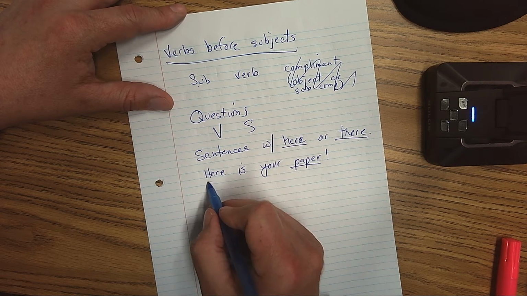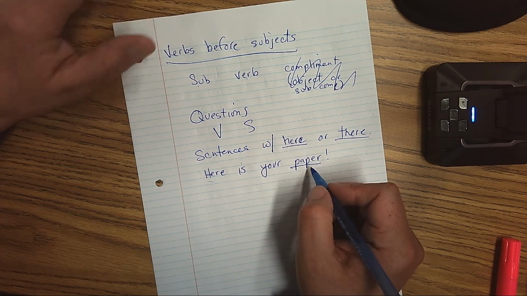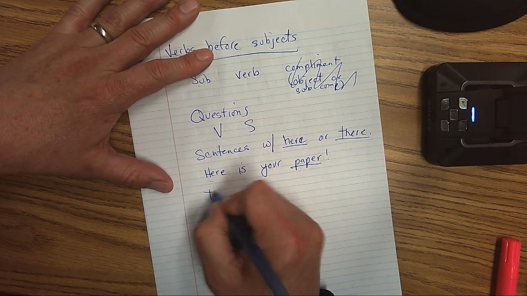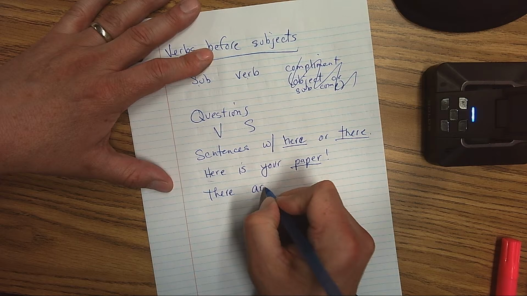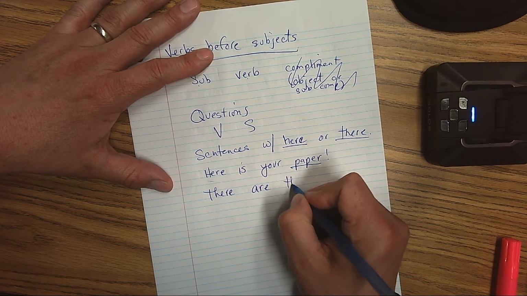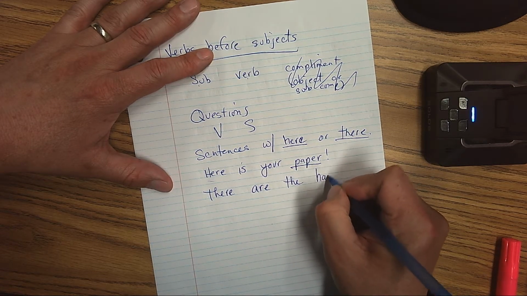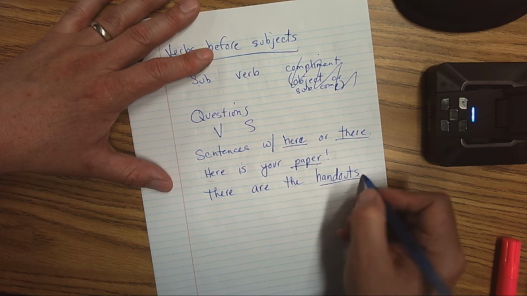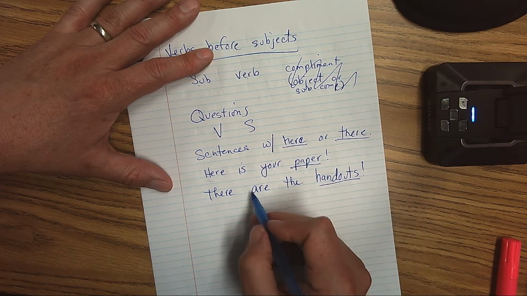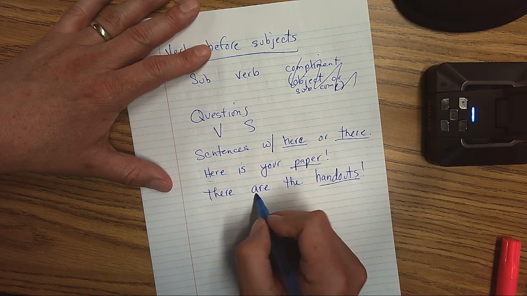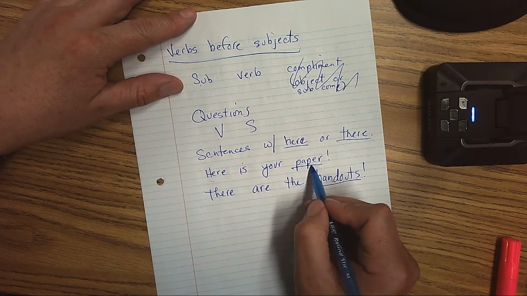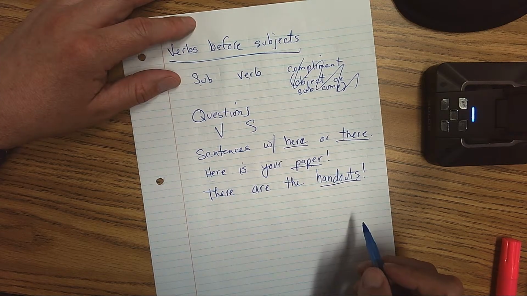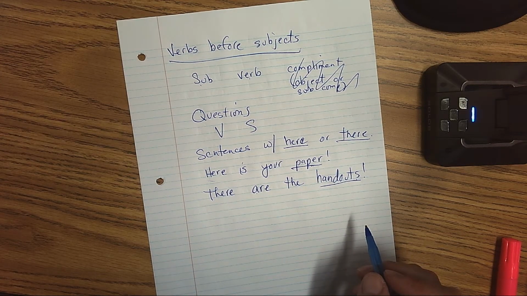It's never the subject. So this is an inverted sentence structure. Or there are the handouts. All right. Handouts is the subject. And so here handouts is plural, so the verb has to be plural. Here paper is singular, so the verb has to be singular. Okay.